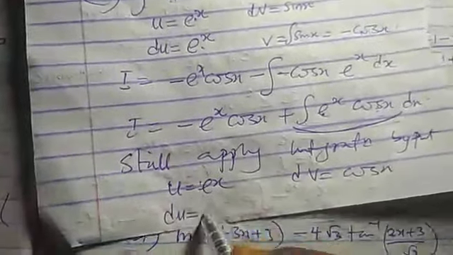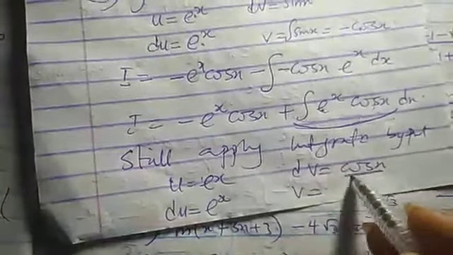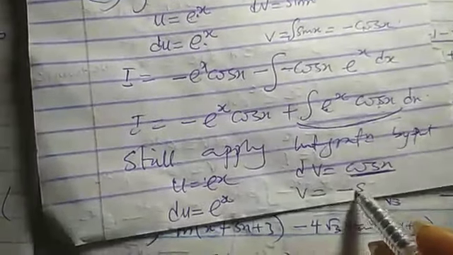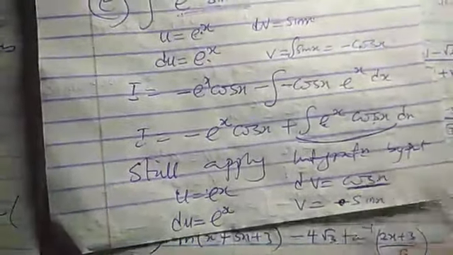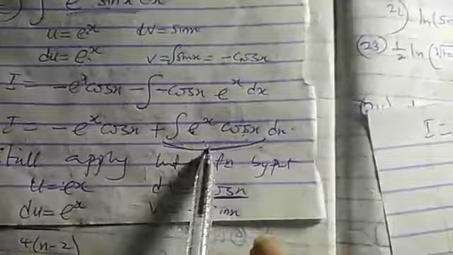If I differentiate, I'll still get exponential x. V means I should integrate this. If I integrate cos x, I will have sin x. Then my answer there, the I will become what we have here, minus exponential x cos x plus, now this is what we want to do.